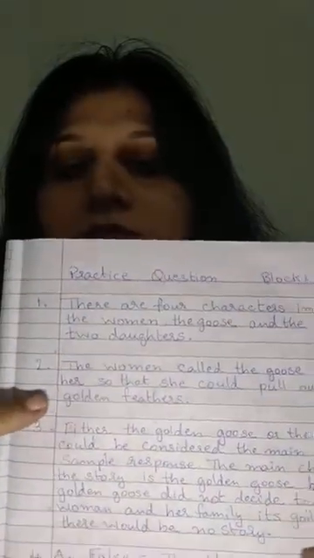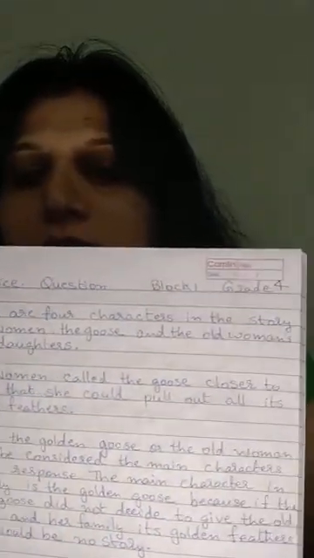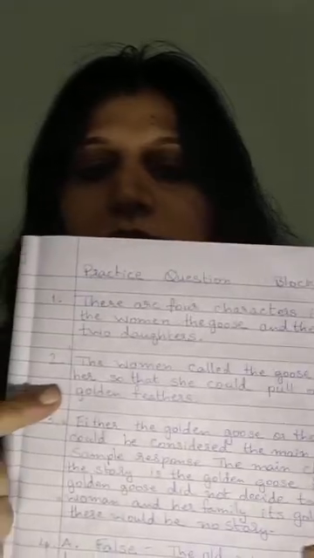Second question. Why did the woman call the goose closer to her? The woman called the goose closer to her so that she could pull out all its golden feathers.